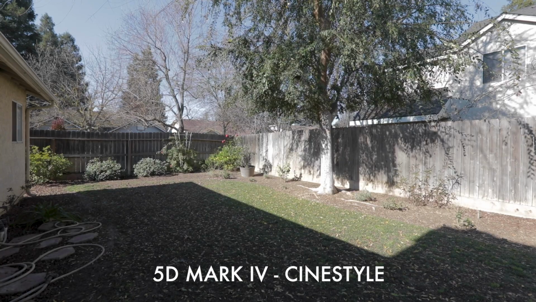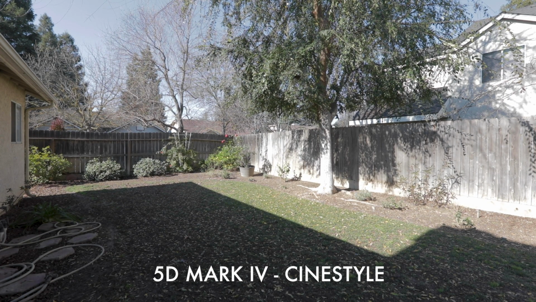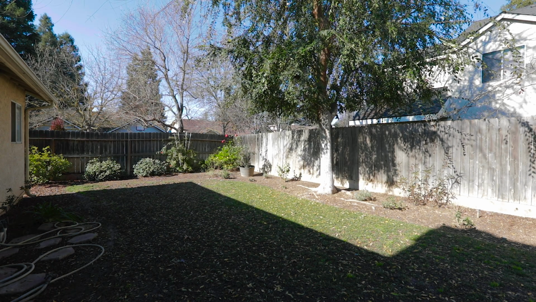Now let's switch over to CineStyle, and you'll notice that the entire image is a lot more balanced. We have detail in the shadows that we didn't have before, and our highlights are still exposed. Now we're able to maintain the shadows and the highlights all in one image. Let me throw a quick grade over it, and there you go. We have our finished product with CineStyle.